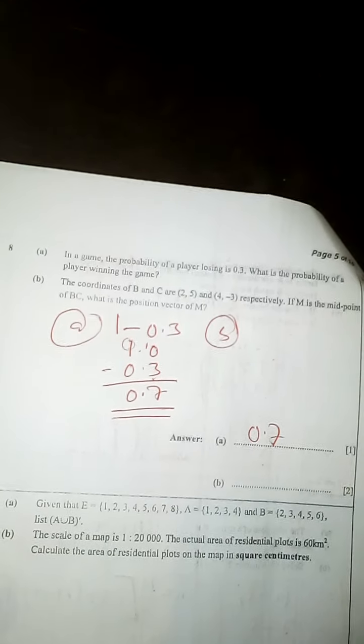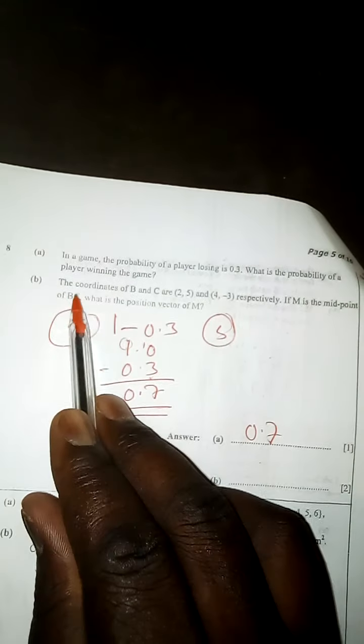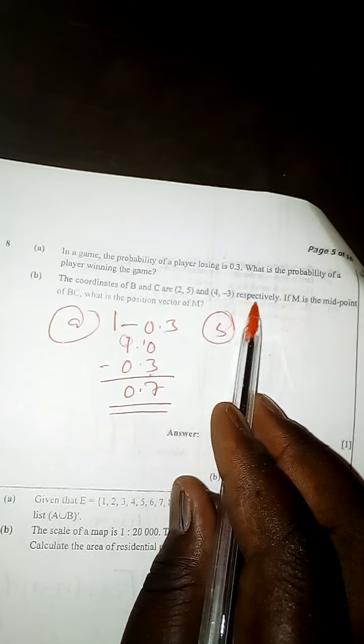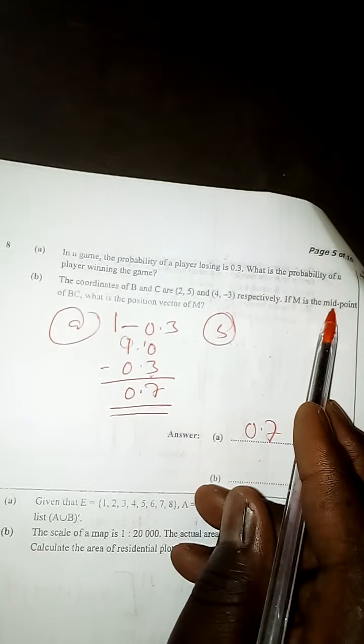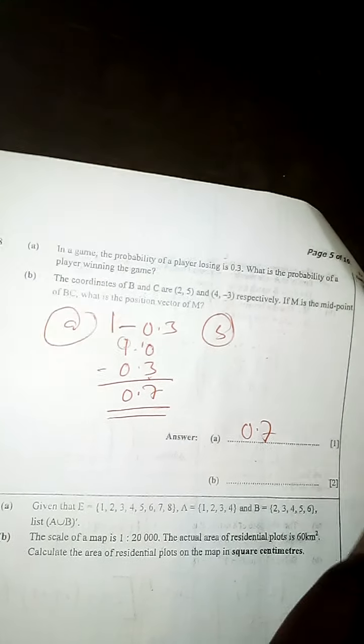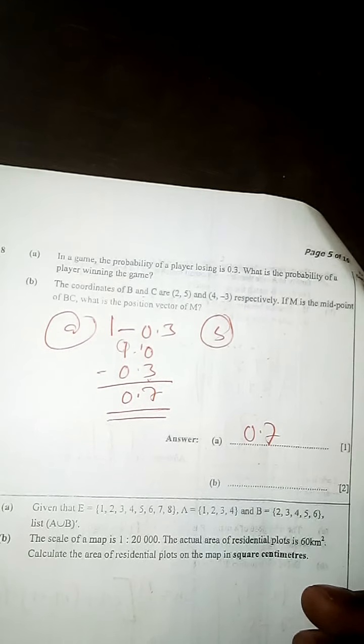Question B says the coordinates of B and C are given respectively. If M is the midpoint of BC, what's the position vector? Here we can use two concepts.